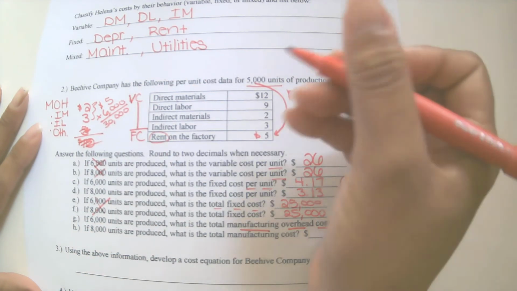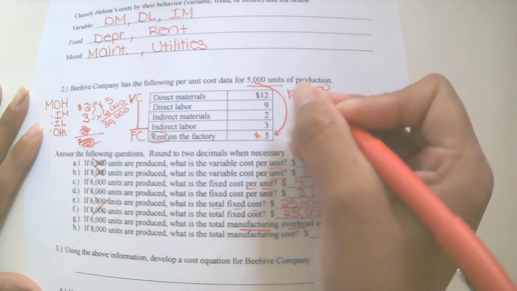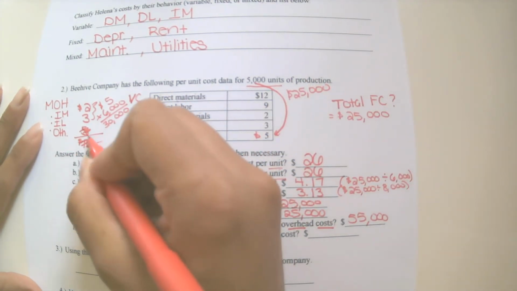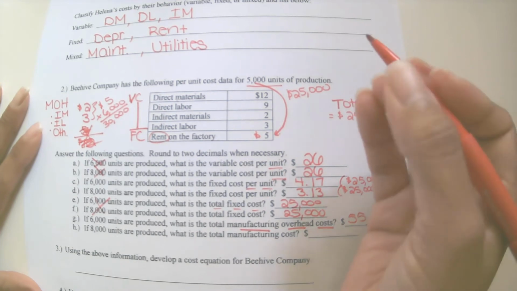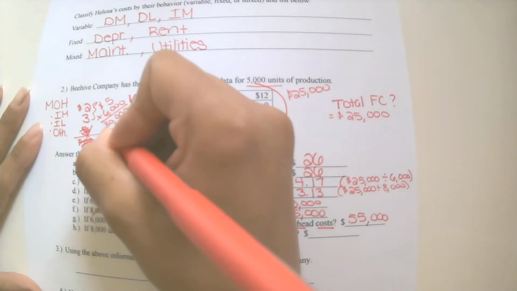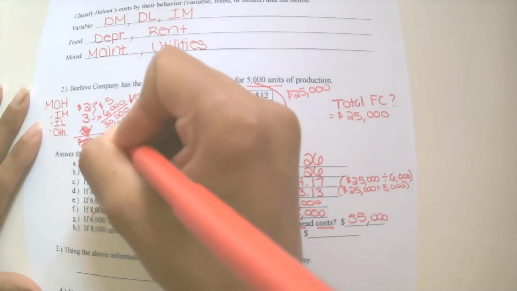Okay. Tricky. The thing is, we have to remember this is only considered in total. Okay. So don't get confused and put the per unit in. So that gives us 30. Add your 25. That's how we get 55,000.